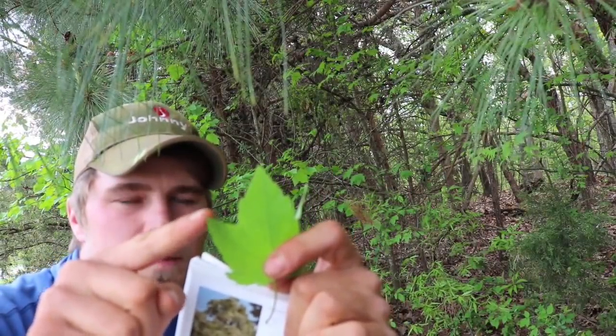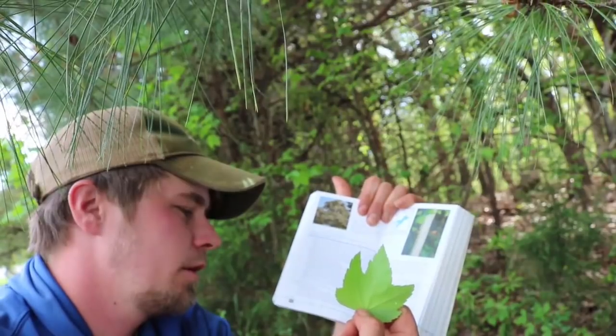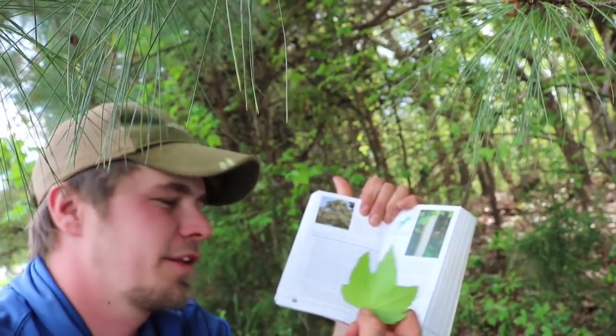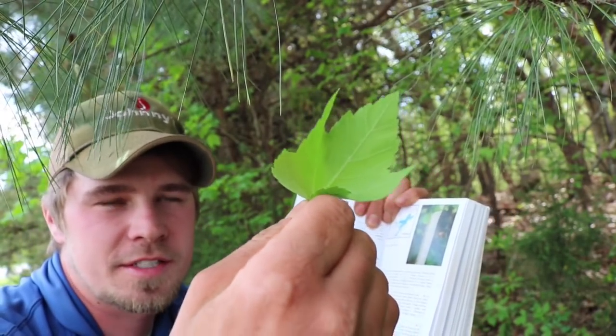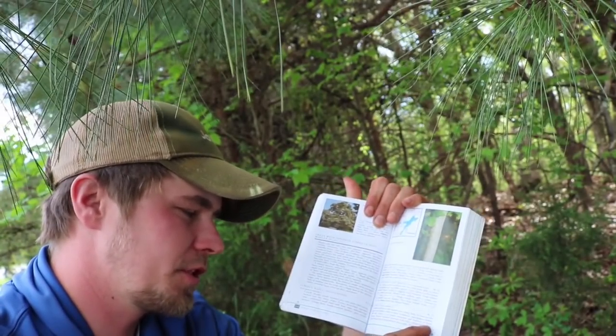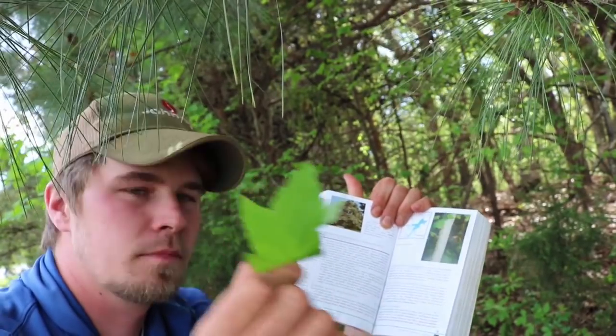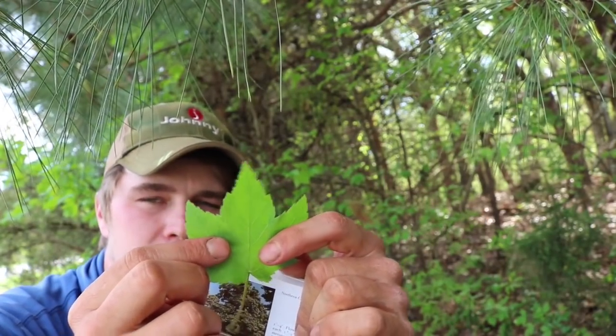This is the lobe. This is the sinus. This is the lobe. This is the sinus. This is the lobe. Hairy or hairy beneath. It's real, real crazy. But you can see there is hairs on that. That's a giveaway. And then sinuses between leaf lobes relatively shallow and V-shaped. That's V-shaped pretty well, and they're shallow.